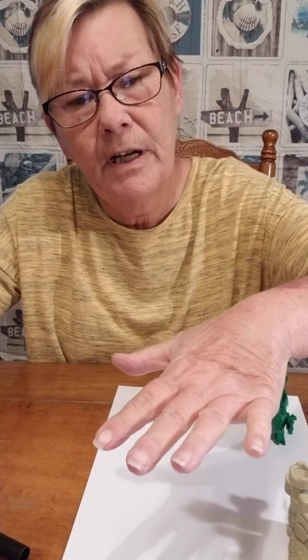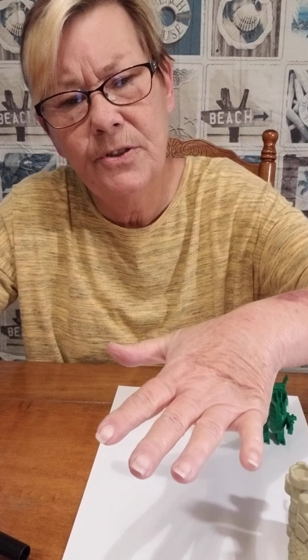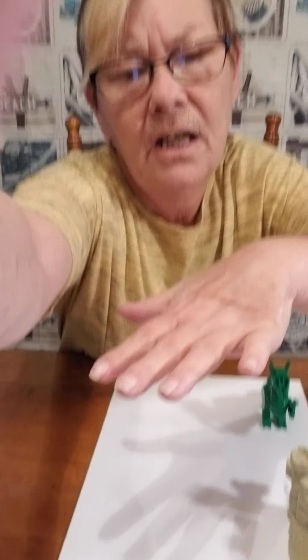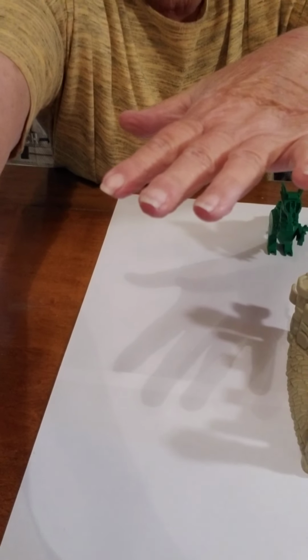Remember that shadows are when the sun is blocked, no light can move through that object, and it makes the same outline as whatever is blocking the light. So if I put my hand over this, you can actually see the shadow of my hand on the paper.